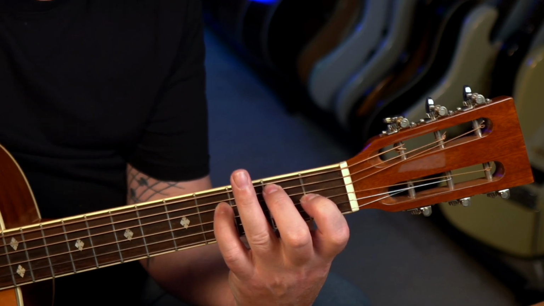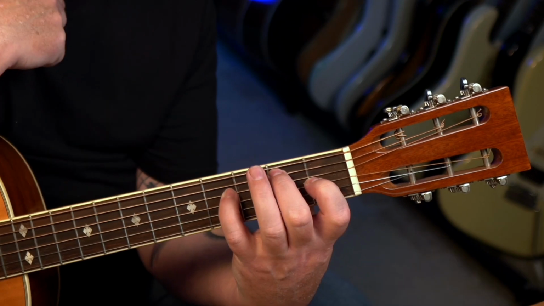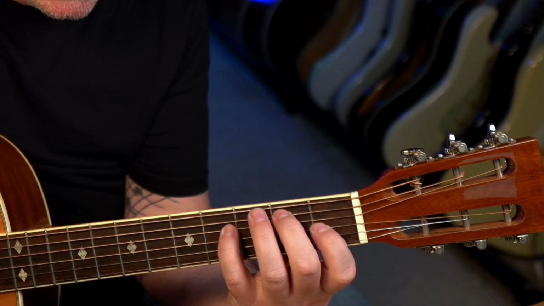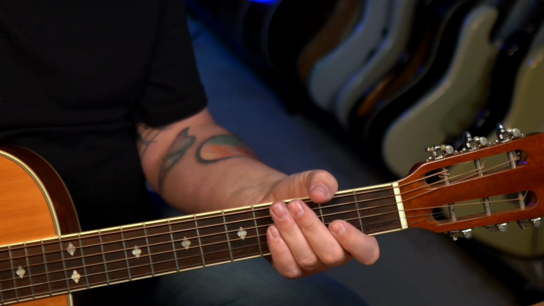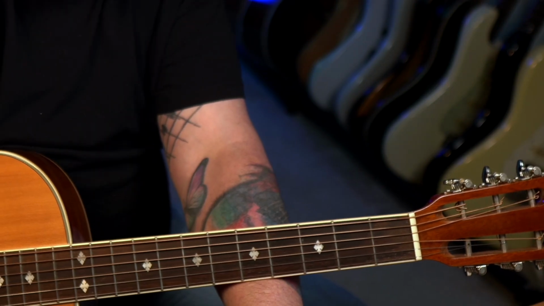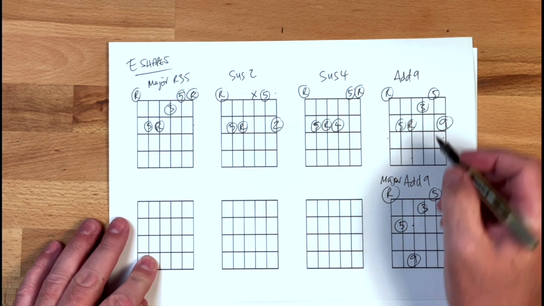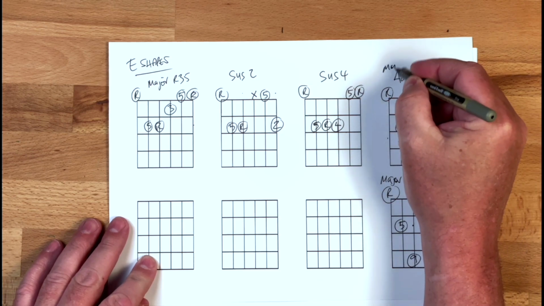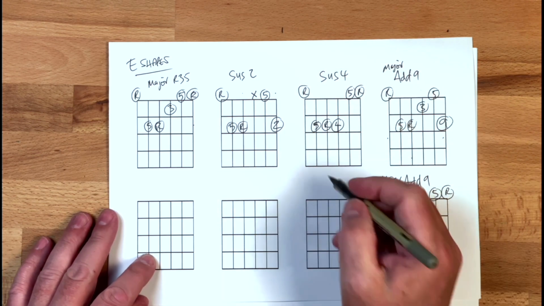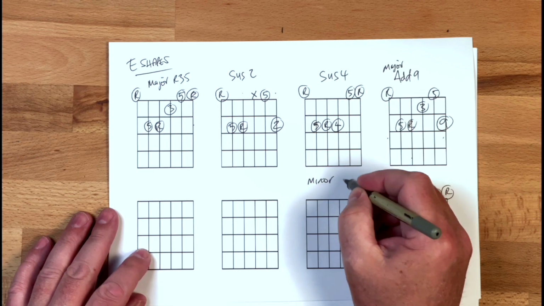That 3rd finger isn't doing anything there, guys. So I'm holding that down there. It's a stretchy one. There's the E add 9. Now, like I say, with that add 9, really, it's major, because we've got that major 3rd there. This one's major as well. We can have a minor, and I've got to show you this one because it's beautiful.